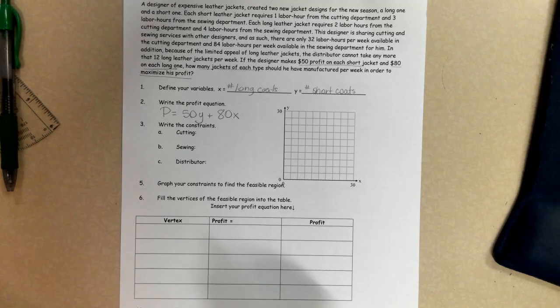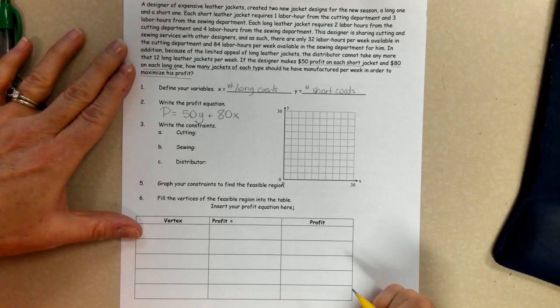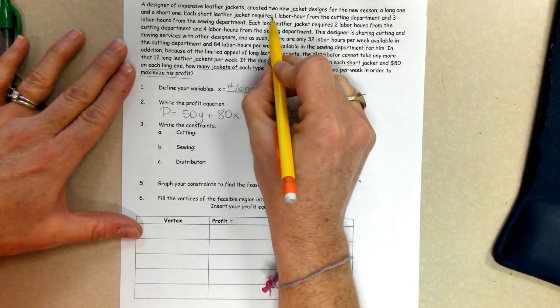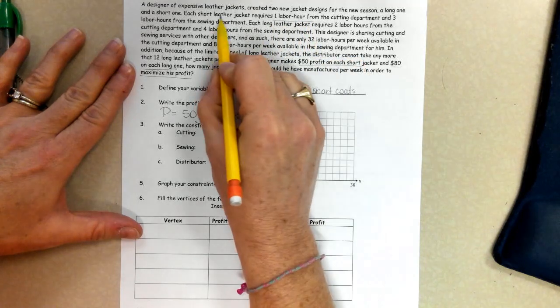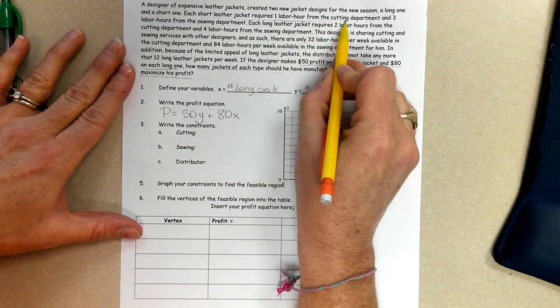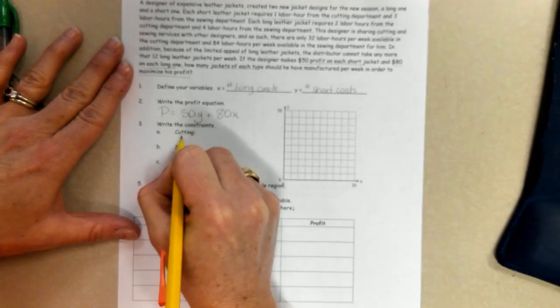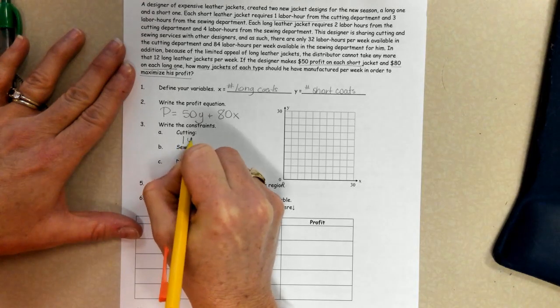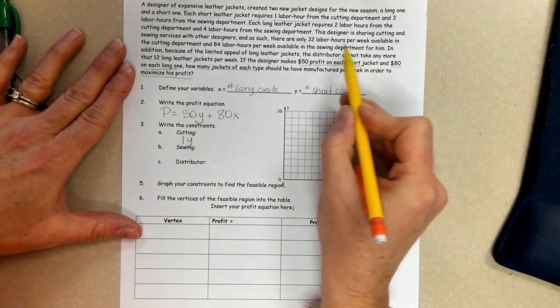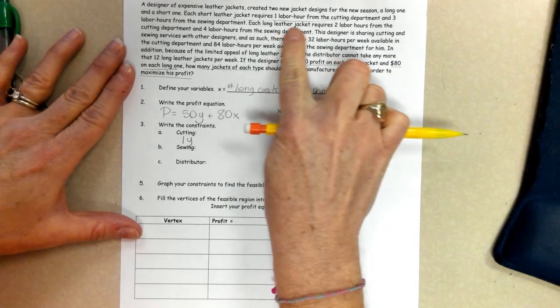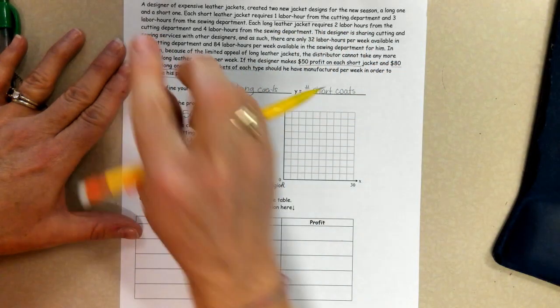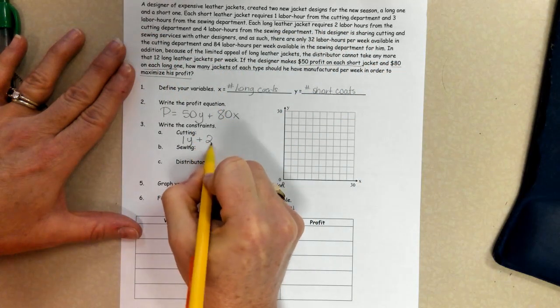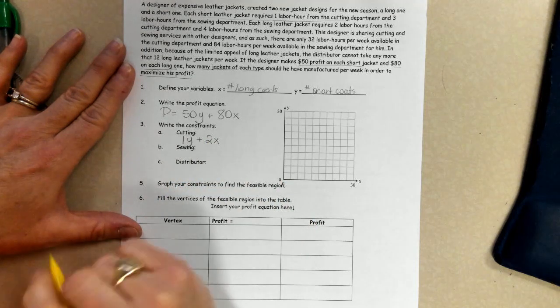So we need to write our constraints. The cutting department limits what we're able to do. So we have to go back and find all the cutting things. Short jackets require 1 hour cutting, so 1 hour for each Y. Long leather jackets require 2 hours from cutting, so 2X.